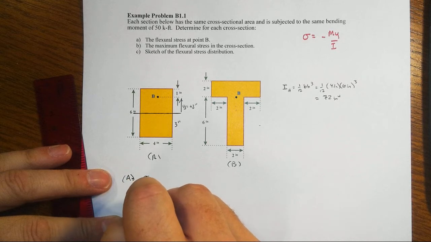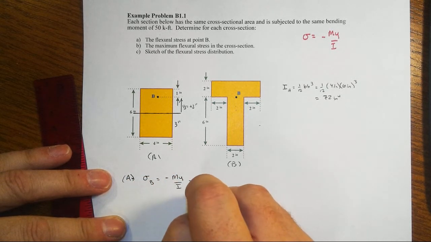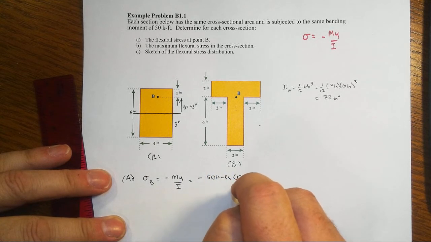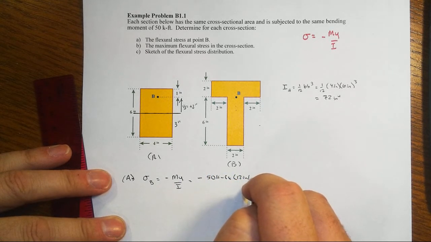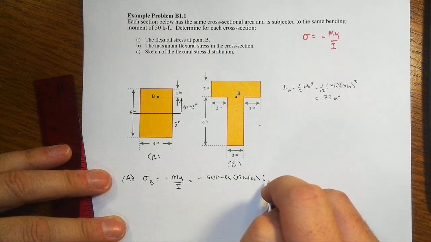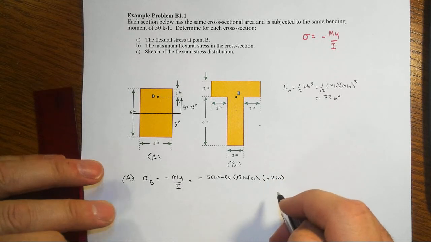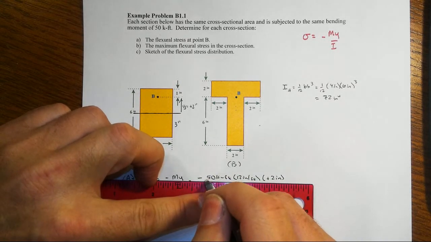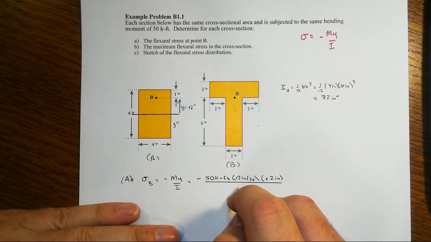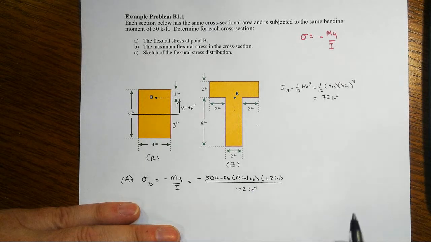So for A, then, our stress at B will be equal to minus My over I. That's equal to a minus 50 kip-foot, which I'm going to convert into kip-inches, times our y, which will be a plus 2 inches, and then all divided by 72 inches to the fourth for the second moment of area.